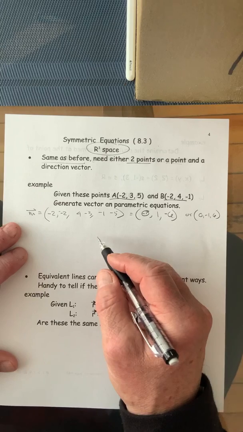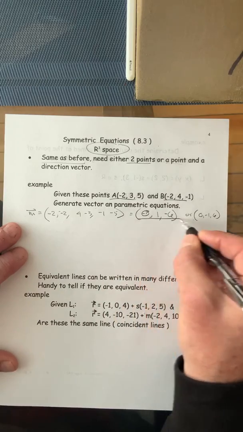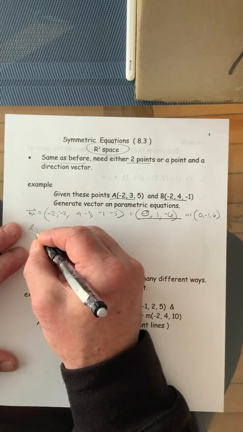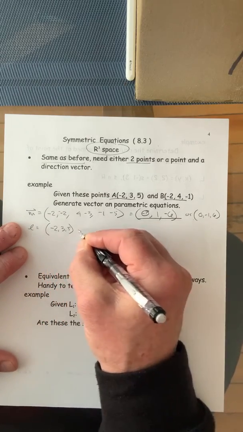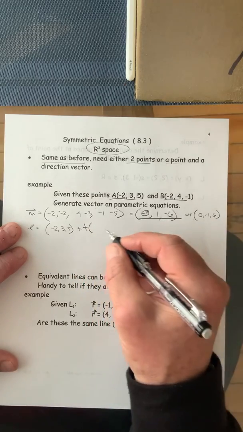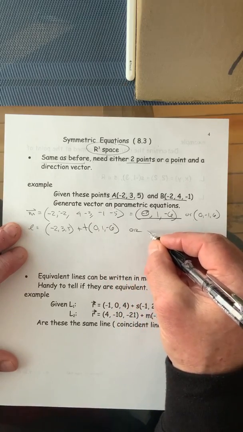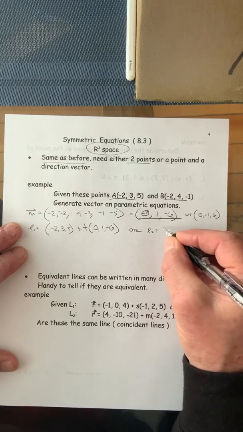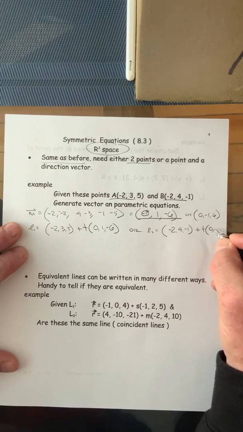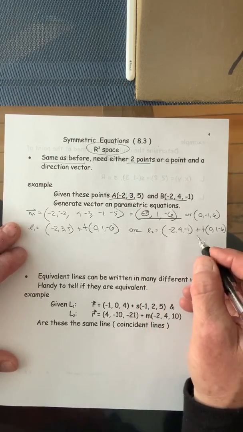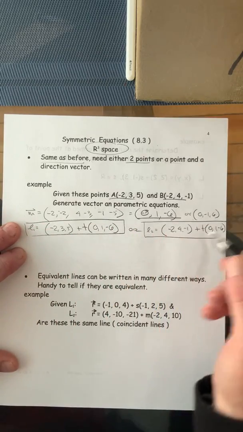Okay. I need a point, and I need a direction vector. There's my direction vector right here. So I need a point. So line L is going to be, pick a point, (-2, 3, 5), plus a parameter, (0, 1, -6). Or if you wanted to, line 2 could have been (-2, 4, -1), plus t(0, 1, -6). Either one is fine. These are vector equations. Whichever one you pick is your business.